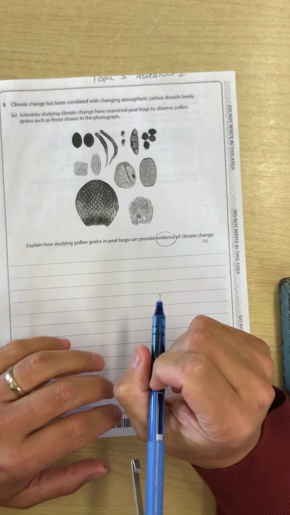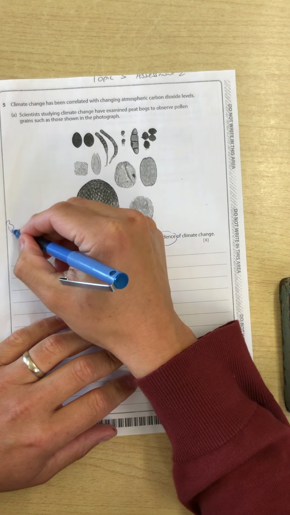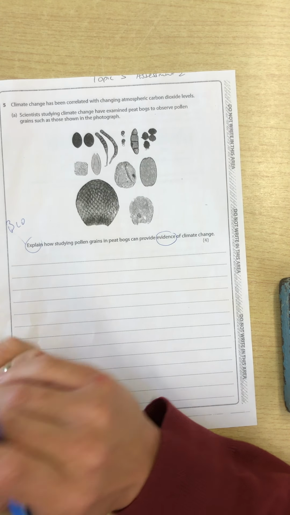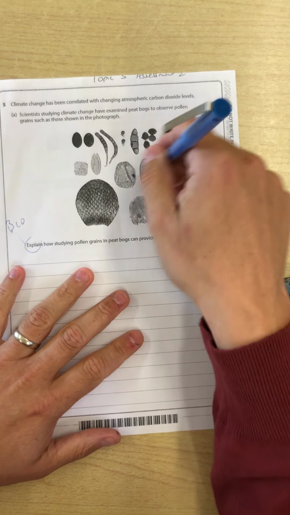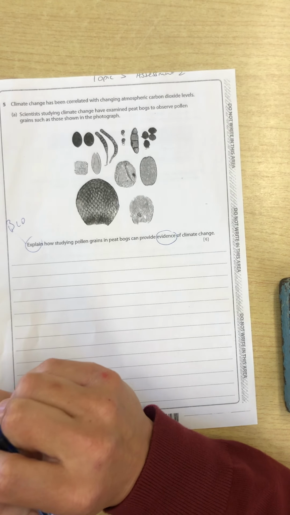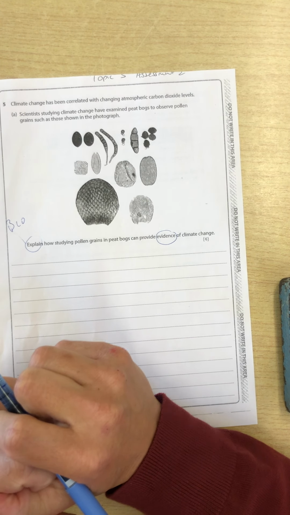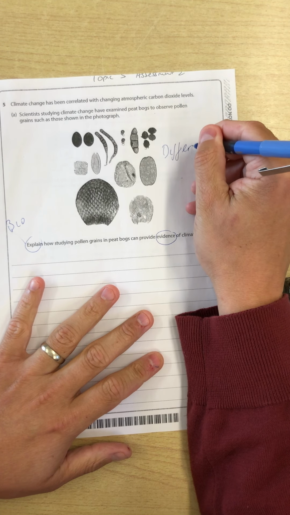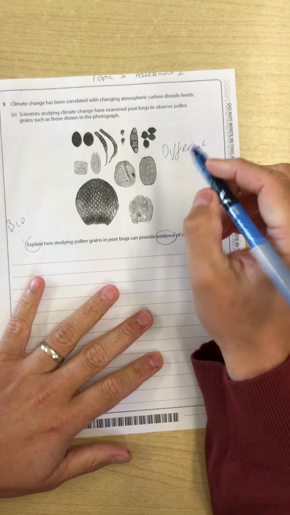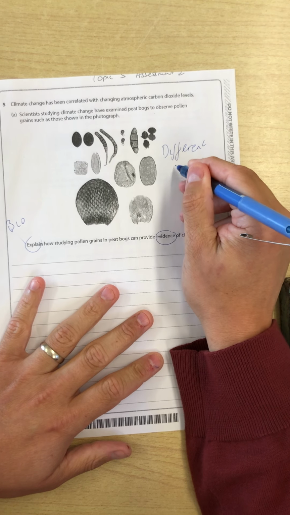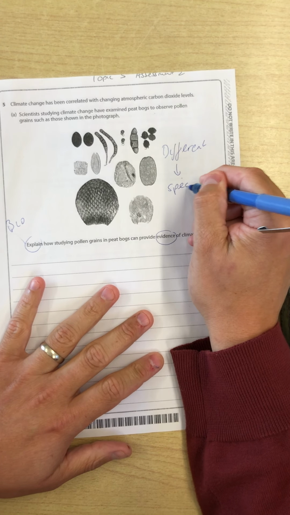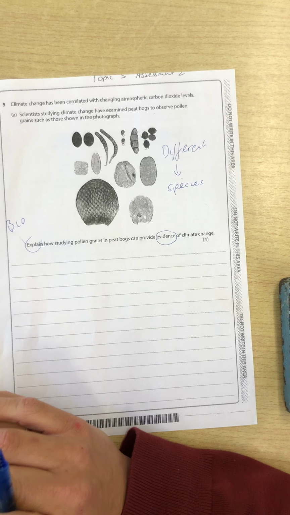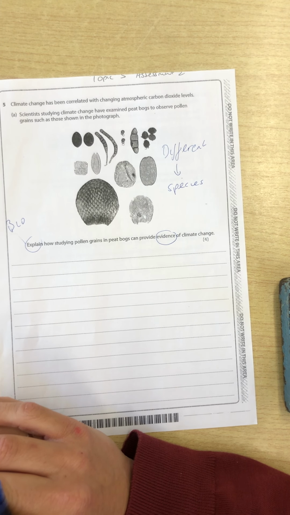Okay. Explain means describe the biology. How studying pollen grains in peat bogs can provide evidence. So the first thing to do is look at these pictures. These diagrams are not just here for show. They might tell us something. And the clear thing that this is showing is that everything is different. Here, all the pollen is different. And if it's different, therefore, it's going to equate to it being from different species. And that might be relevant in our answer in a minute.